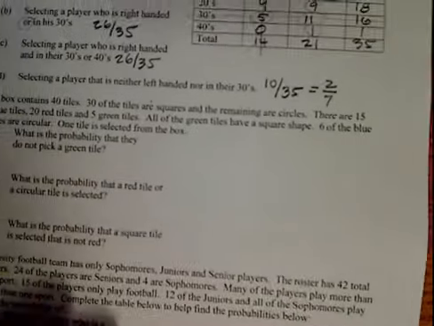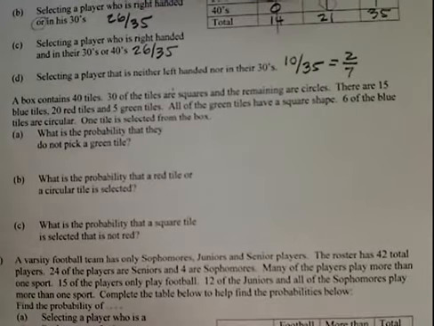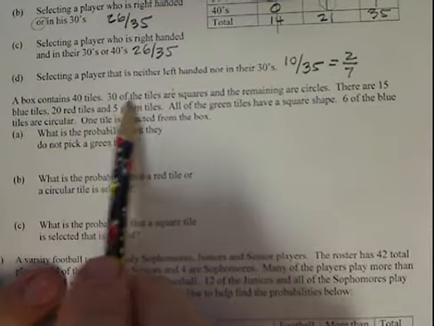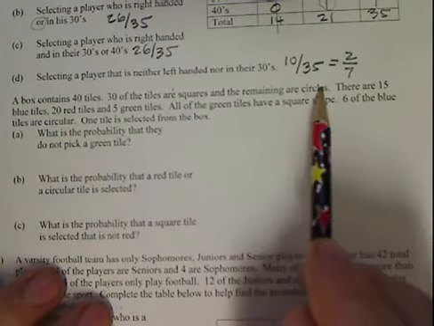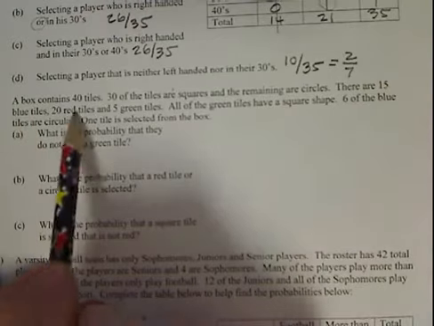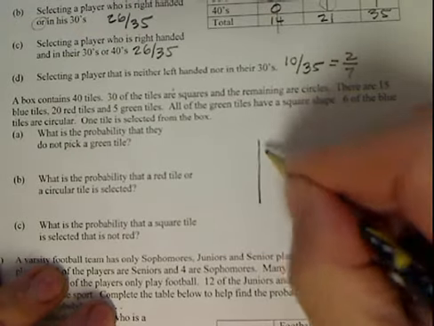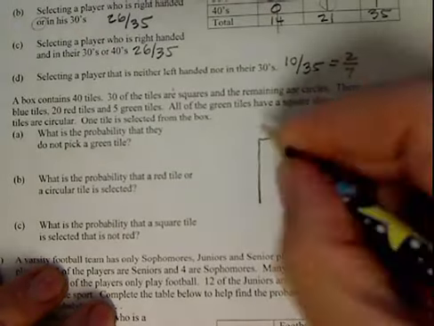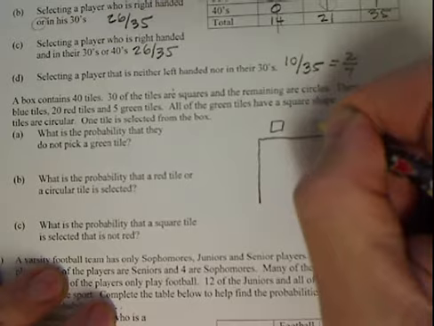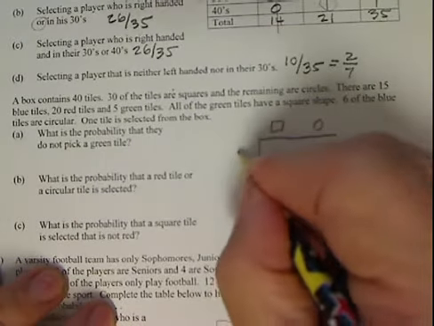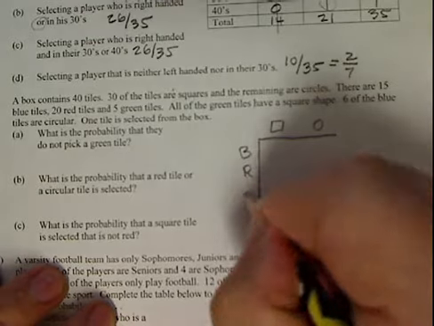Okay. Now, sometimes you're not going to be given the table, so you have to create your own. So we have a box that contains 40 tiles. 30 of them are square tiles, the remaining are circles. 15 are blue, 20 are red, 5 are green. Okay, so now I'm working with square tiles and circular tiles. Colors, I have blue, red, and green.